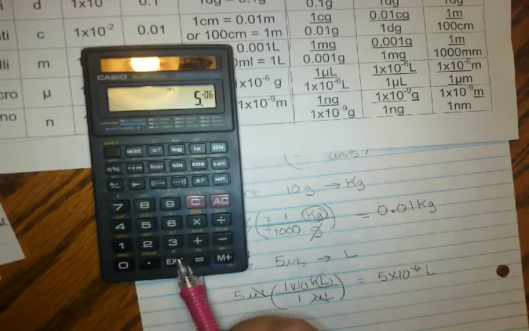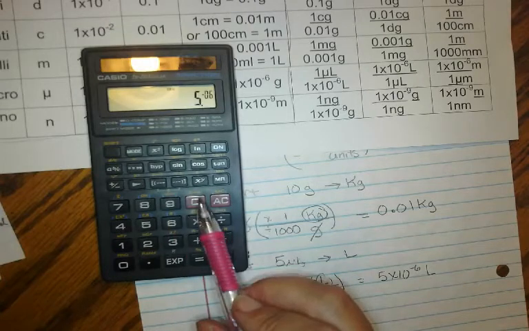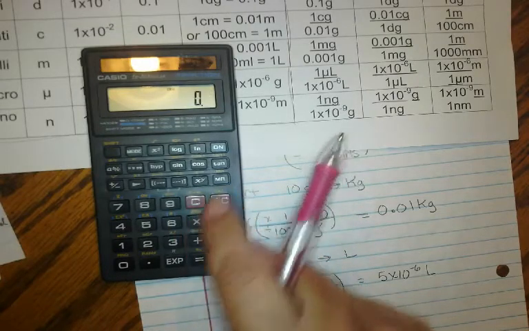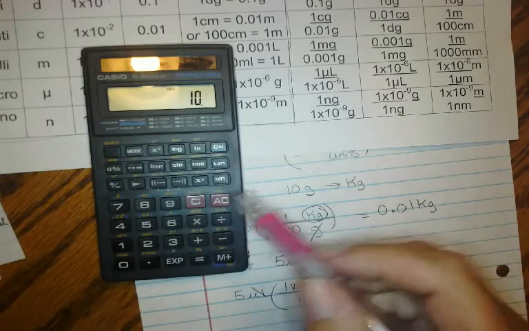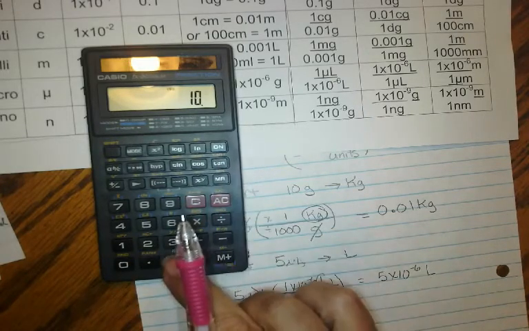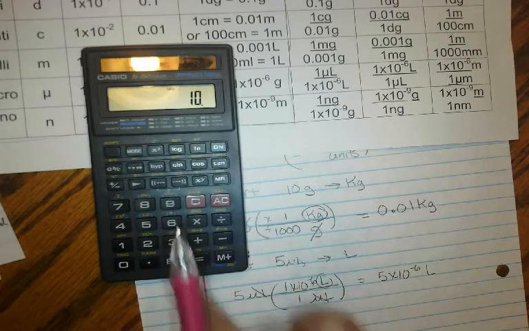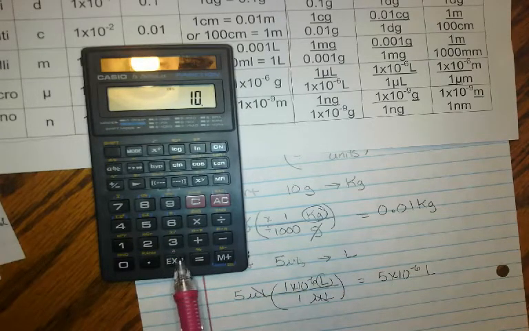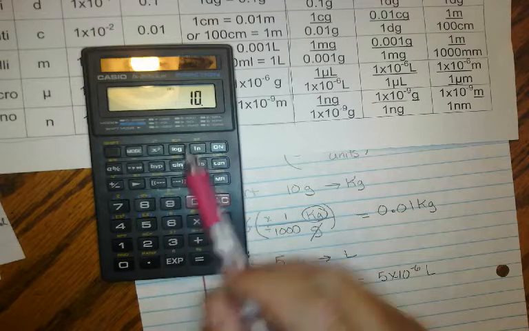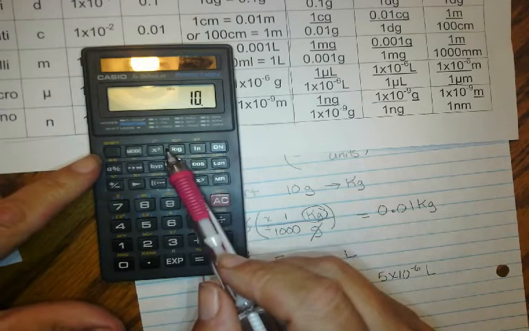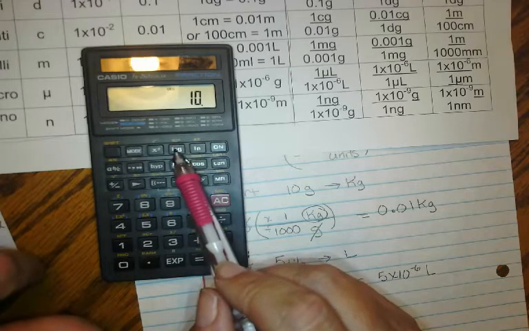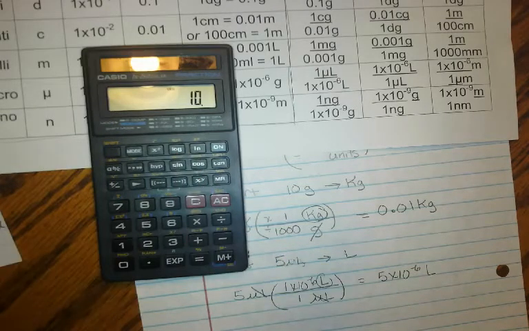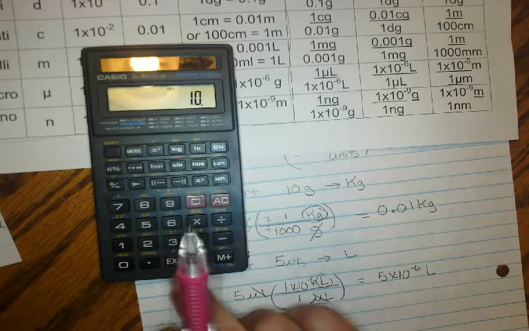This is the problem people have. They want to use carets, times 10 and then something else. Don't do that. You have to use EXP or EE, or if a times 10 is down at this bottom. Don't use this times 10 here. That is part of the logarithmic scale, and that won't work on your calculator.